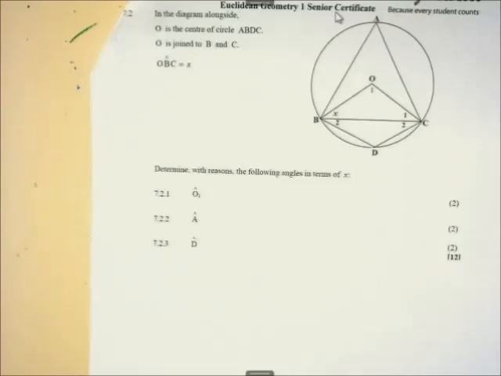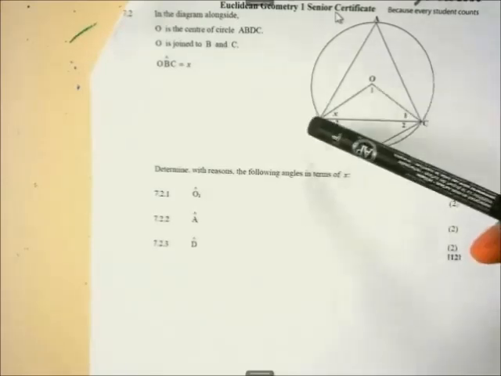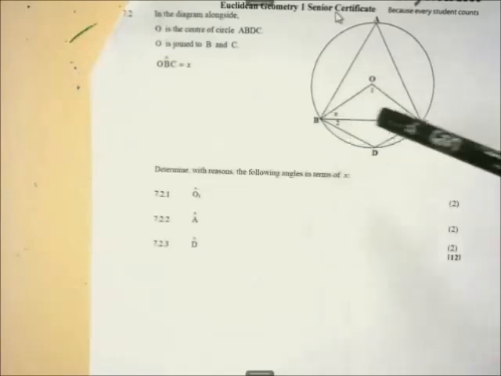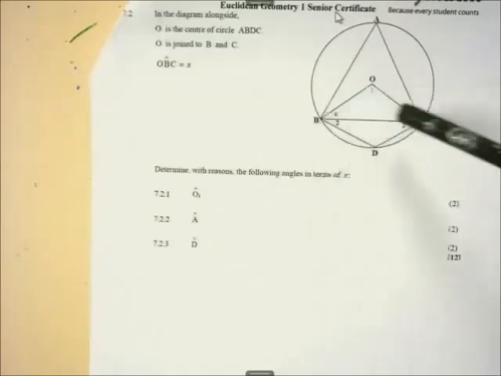O is joined to B and C. Now you join O to B and O to C. Therefore, you've got OB as the radius, OC as the radius, and you know the radii of the same circle are equal in length. Angle OBC is equal to x, clearly marked on the diagram.